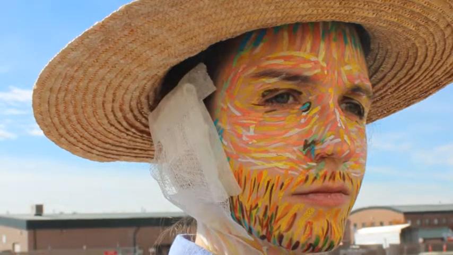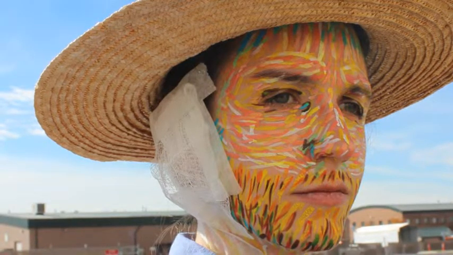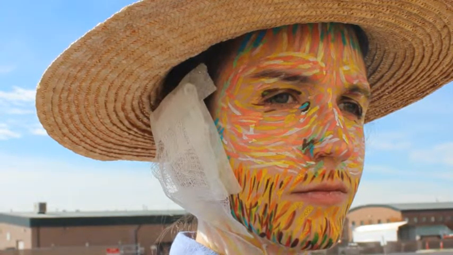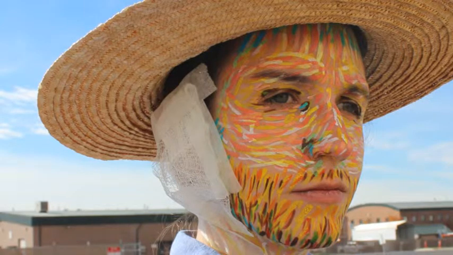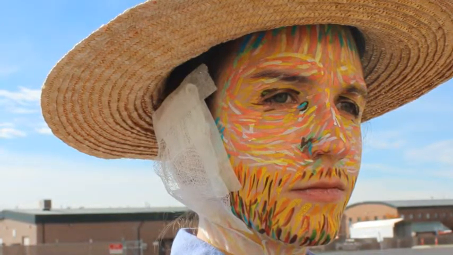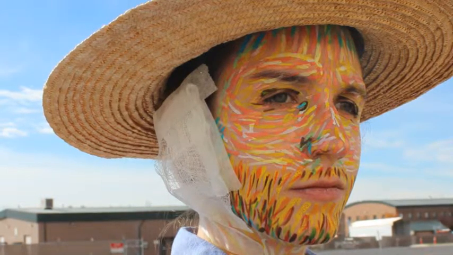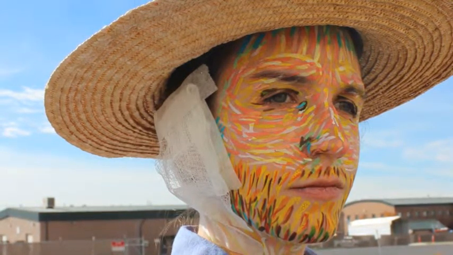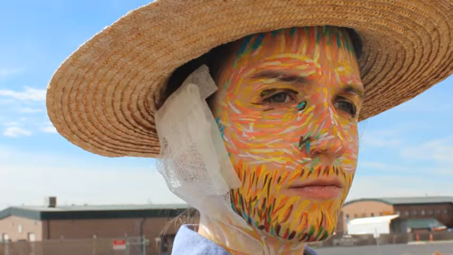So I had the sun hat. I tried to wear a similar shirt to the one Van Gogh is wearing. I even bandaged up my ear. And I used the face paint. I also tried to take the picture in a location that could have had a similar background to some of Van Gogh's paintings.